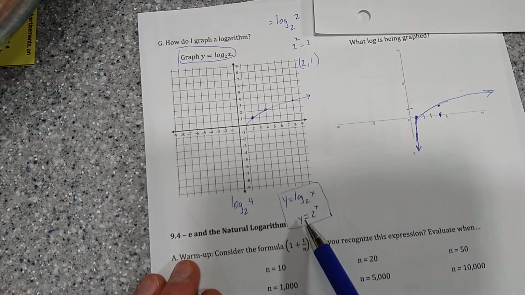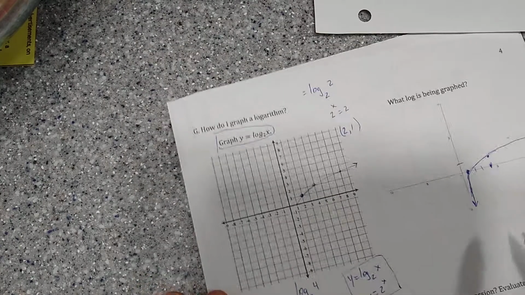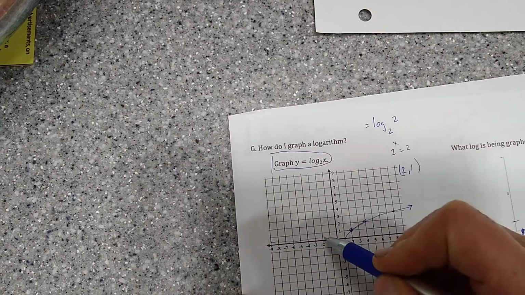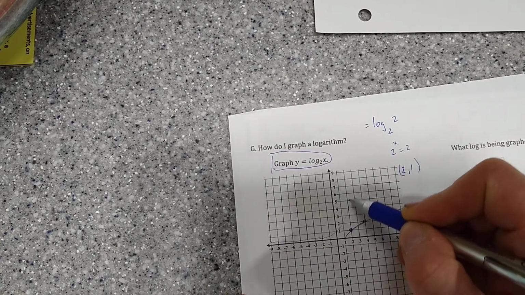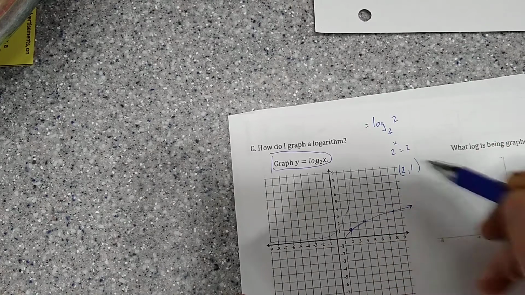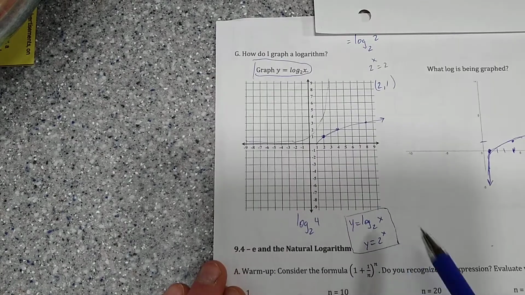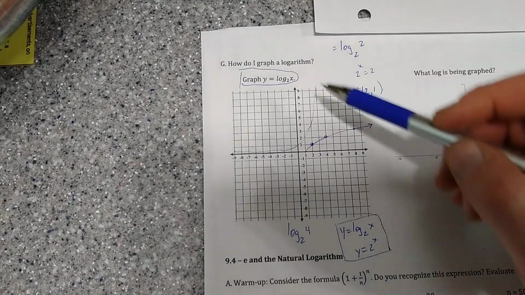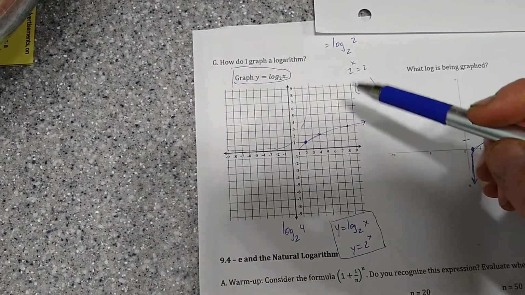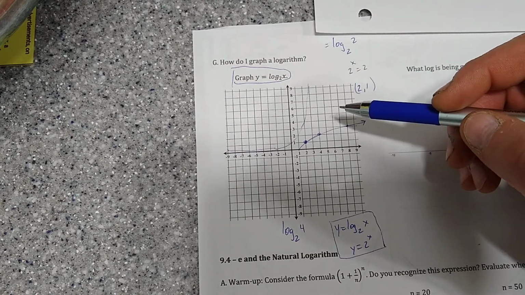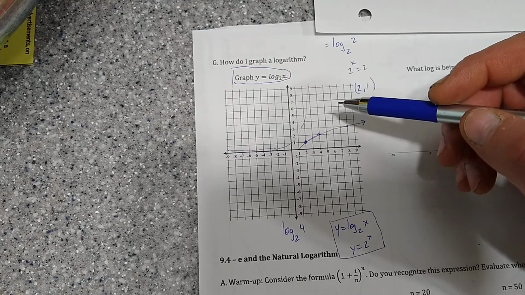So I'm going to do a light sketch of y equals 2 to the x. We've graphed it before. It looks like this. It's got an asymptote here at the x-axis, and then it swoops up. Well, let's think back. So that's y equals 2 to the x. Think about what we know about inverse functions. What we know is that you take the x and the y and you flip them.